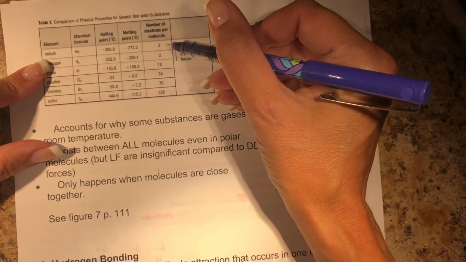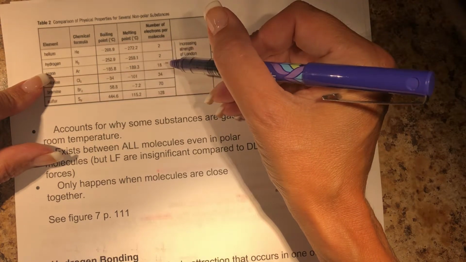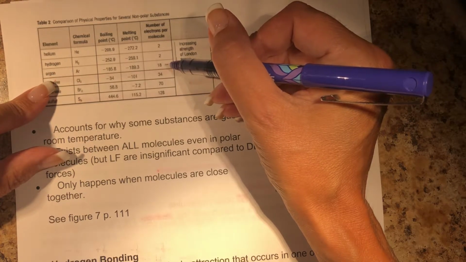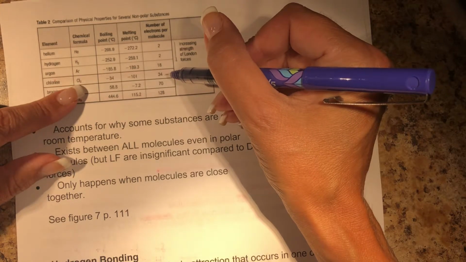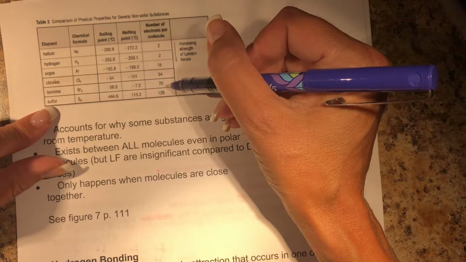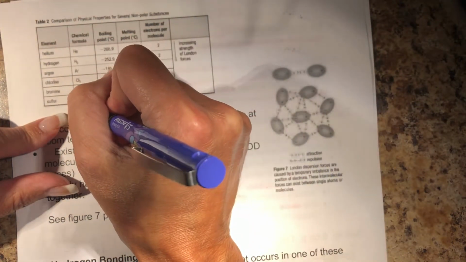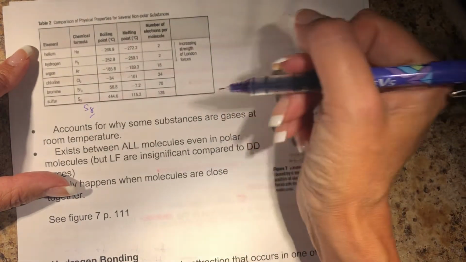So helium, for example, has 2 electrons. Hydrogen has 2 electrons per molecule. Argon has 18. That's if you look at the element argon. Chlorine has 34 as a molecule. Bromine has 70, and sulfur has, that's an 8. That is an 8. That's how sulfur exists. It has 128. So the more electrons, the more imbalance there'll be.